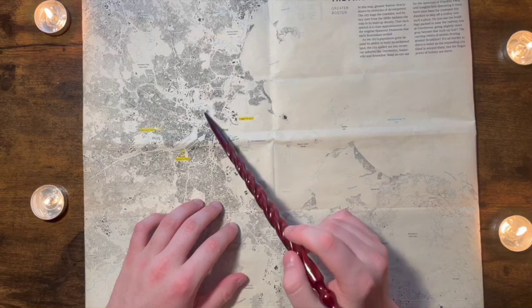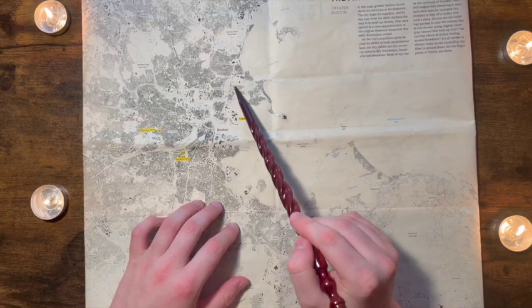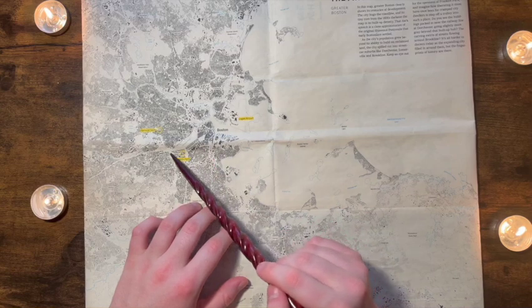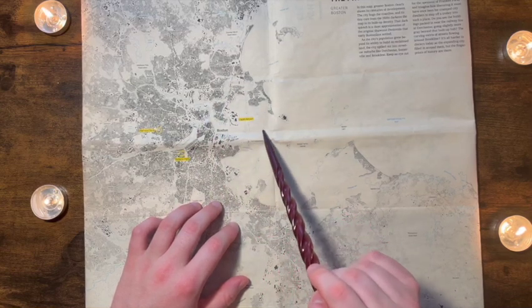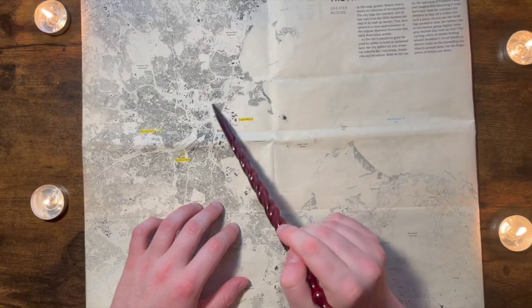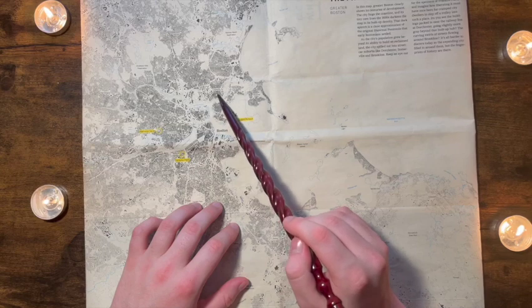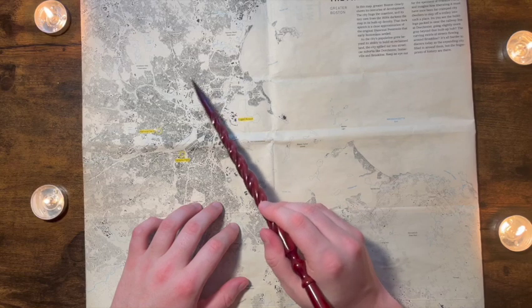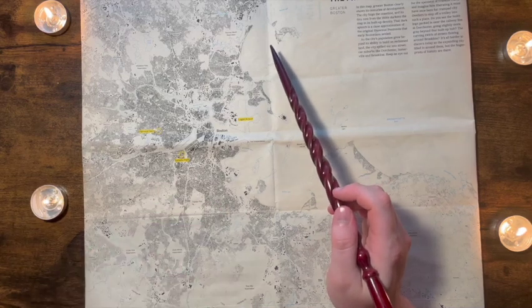So you have Charlestown and East Boston, which are both neighborhoods of Boston. So the city of Boston kind of comes up like this, then goes up like this, and around. But then you have Chelsea, Everett, and Revere, which are all separate cities, separated from Boston.